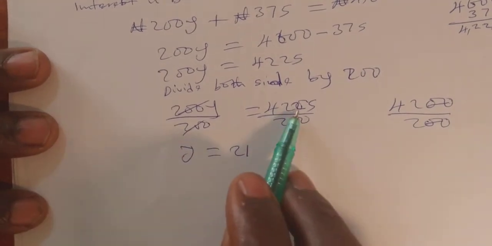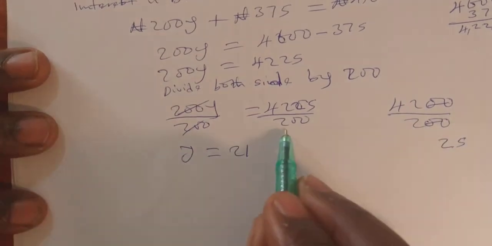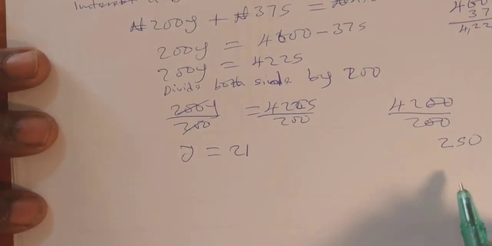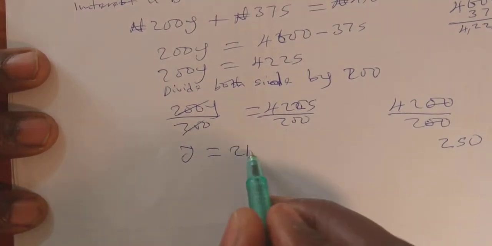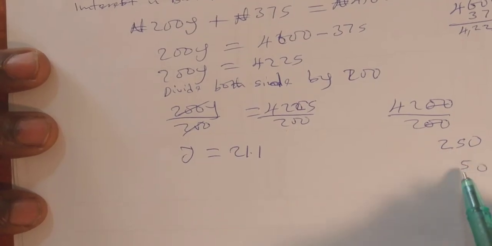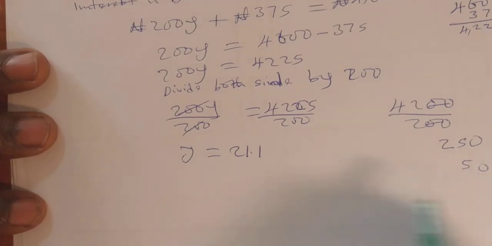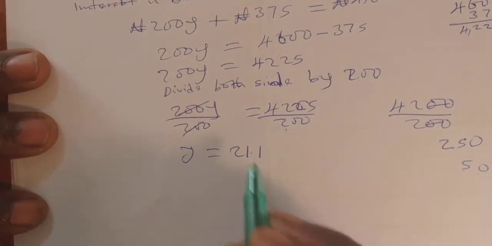We are left with 25 here. So that 25 divided by 200 cannot, so when you add 0 here, it will be 250. So this will also give us 1. What is left here is 50. So 50 divided by 200 cannot, so when you add 0 here, you have 500. 400 divided by 200 is 2.